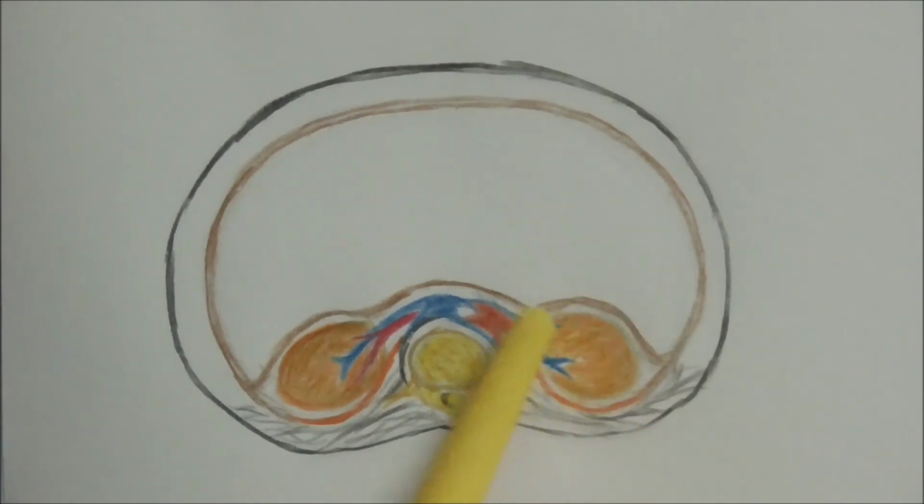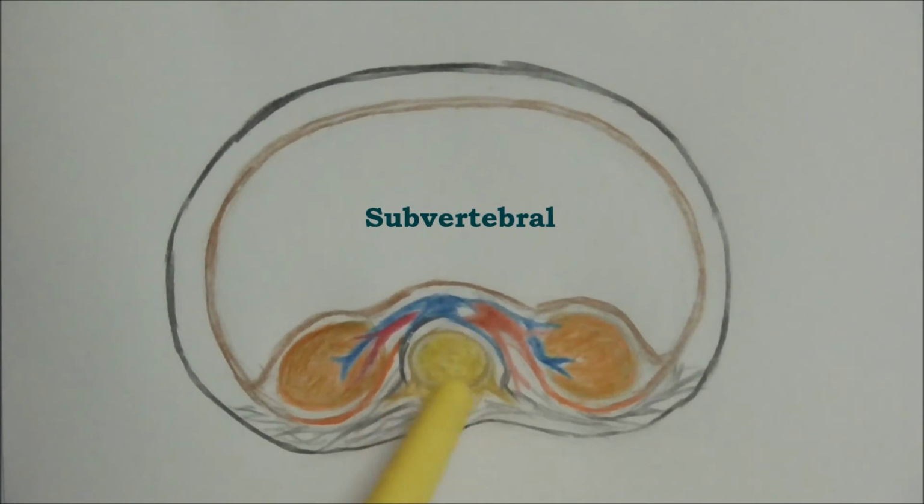But still it is covered only on 3 sides. The 4th side is not covered by peritoneum. Hence it is retroperitoneal in position. And looking at the position of vertebral column, it is just next to the vertebral column. Hence it is said to be subvertebral in position. Subvertebral, below or next to the vertebral column.